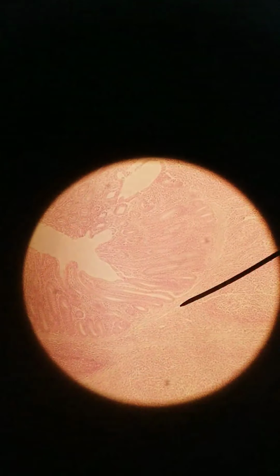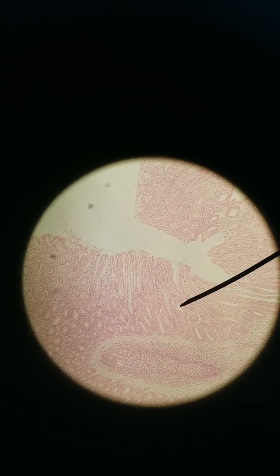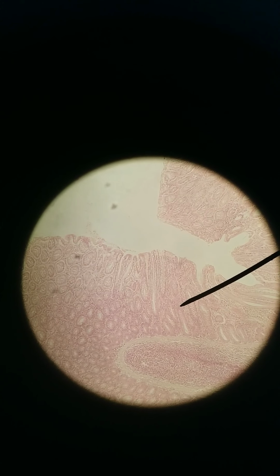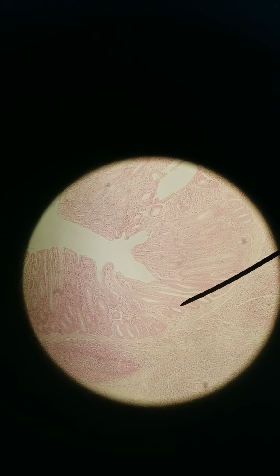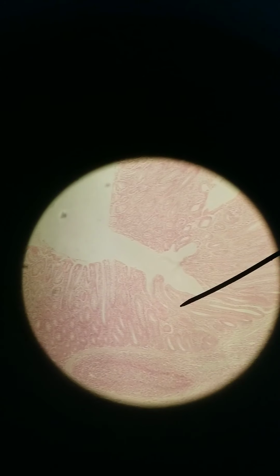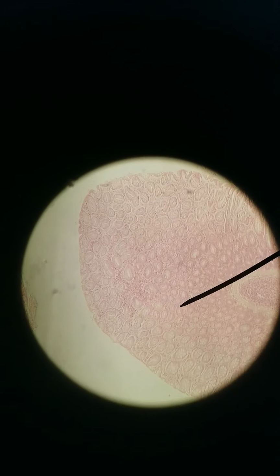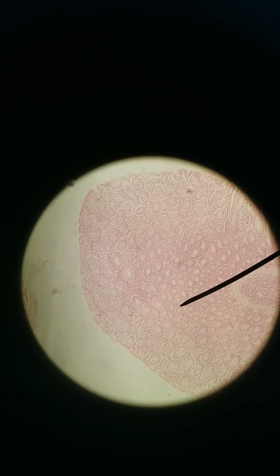We're going to transition from the ileum, we're at 100x now, from the ileum to the cecum. We are at the ileocecal junction. In the small intestines, we have villi. Villi tend to poke out. When we get to the cecum, the first part of the large intestines, the colon, we don't get villi, we get crypts.